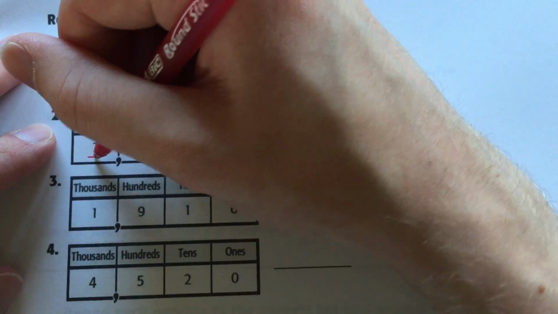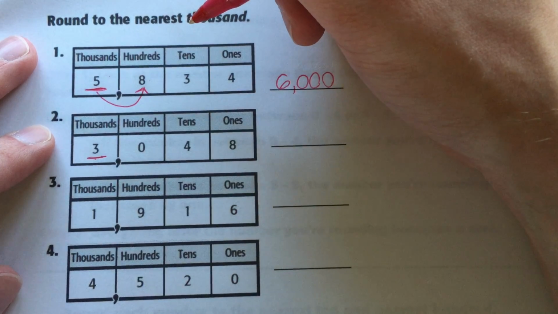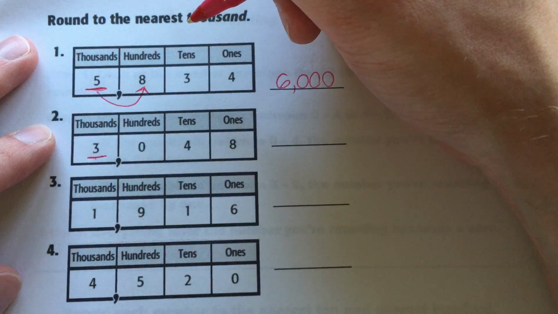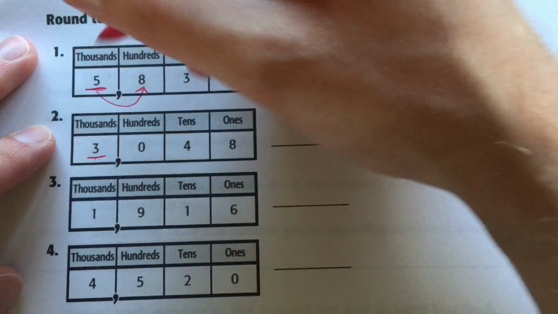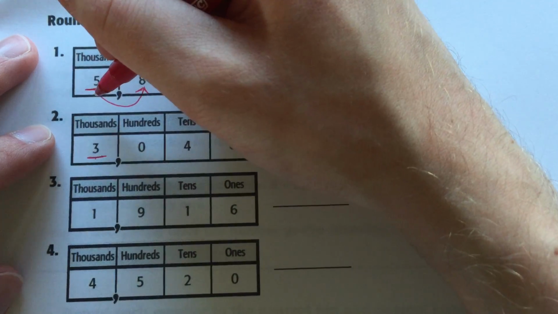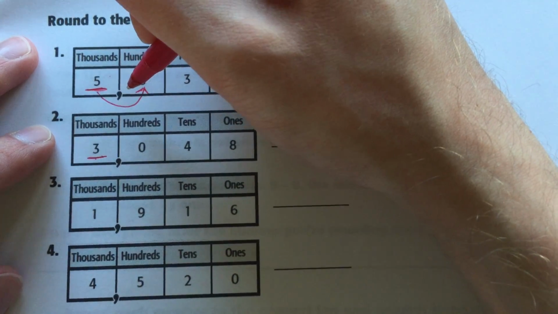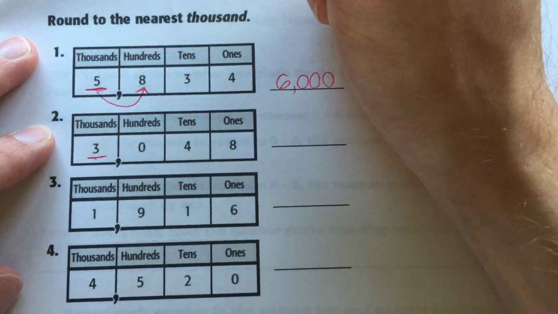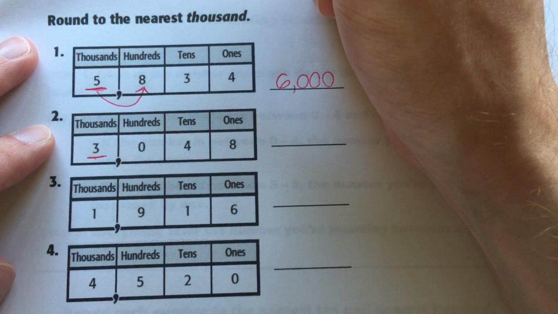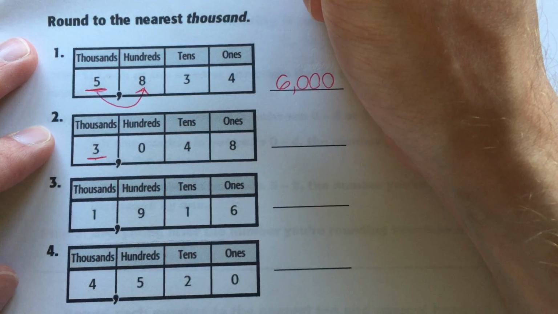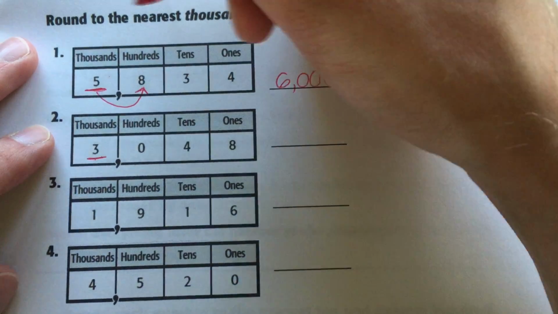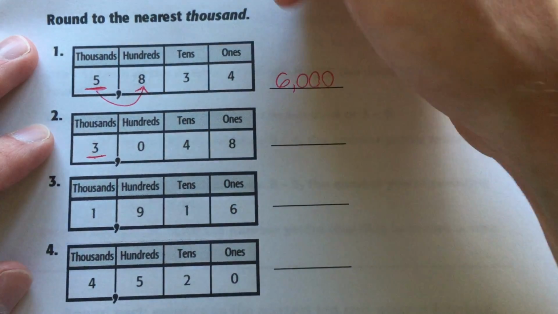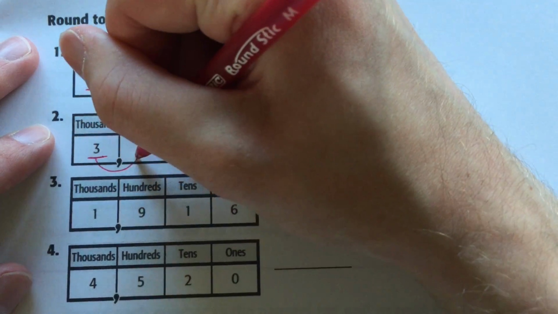Number 2, same thing. We're going to mark this thousands place, and I highly encourage you, do this on your paper. When you're practicing these, write them out, underline the number you're rounding, draw an arrow to the next number. That's going to help you a lot. It's going to help you organize your thoughts. It's going to let you see what you're doing. It's going to let your teacher, your parents, see what you are doing. It's going to make your life a lot easier.